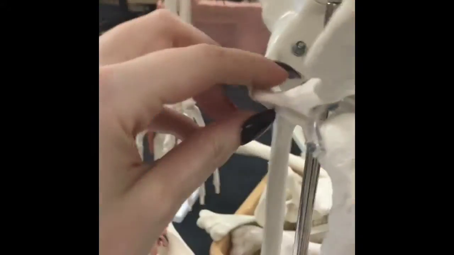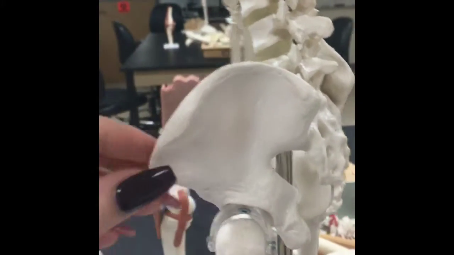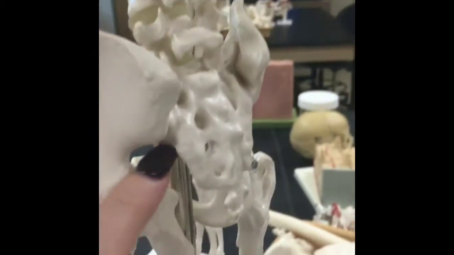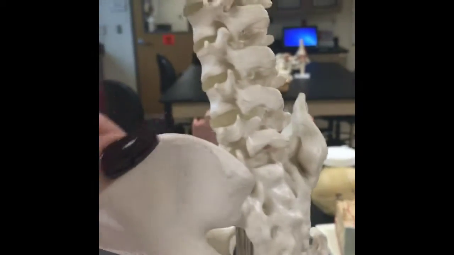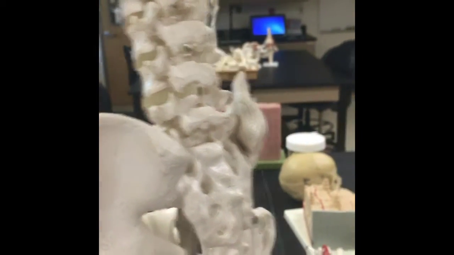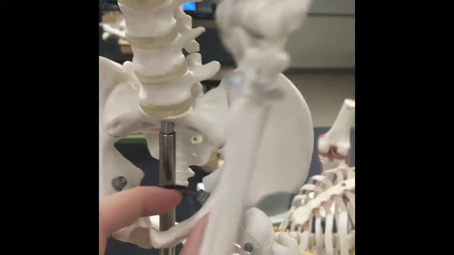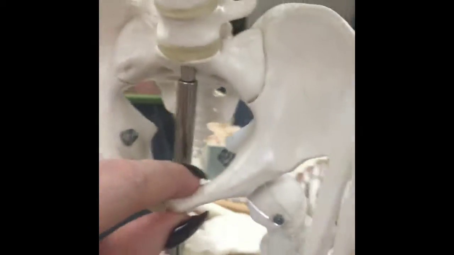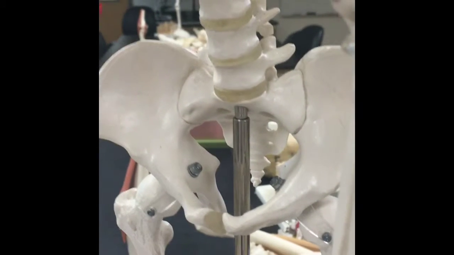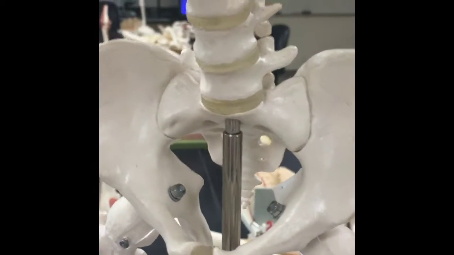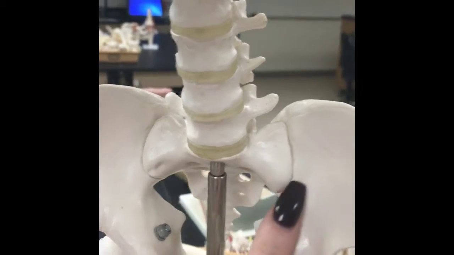The os coxae bones, we have the ilium, the ischium, the pubis. We have the anterior iliac spine, posterior iliac spine, greater sciatic notch, the iliac crest. We have the ischial tuberosity. We have the acetabulum, sacrum, coccyx. We have the obturator foramen, the pubic symphysis, and we have the sacroiliac joint.